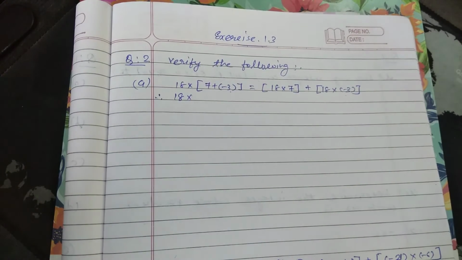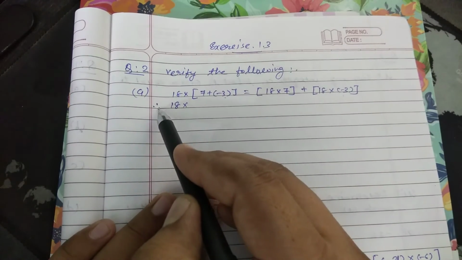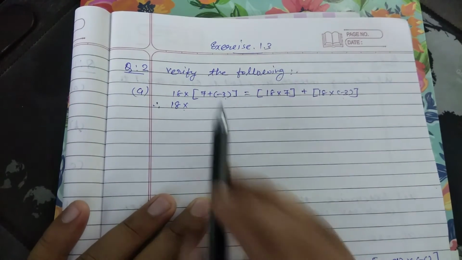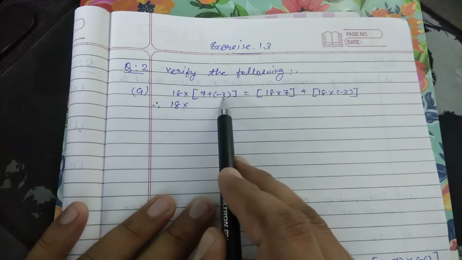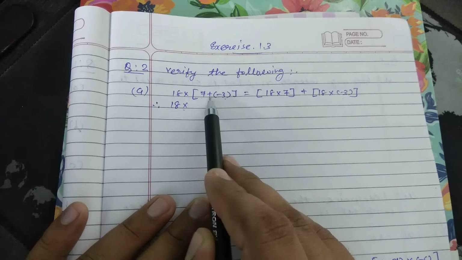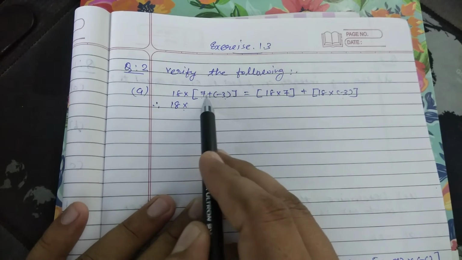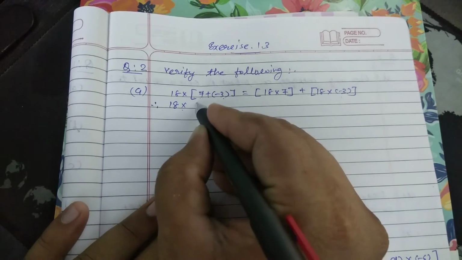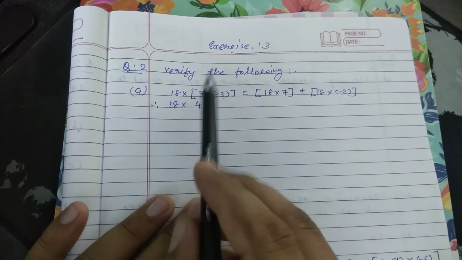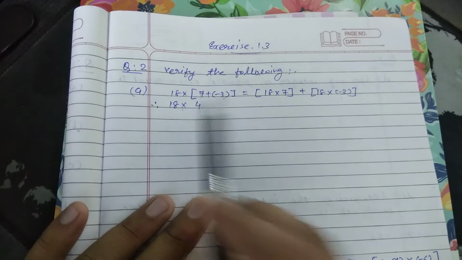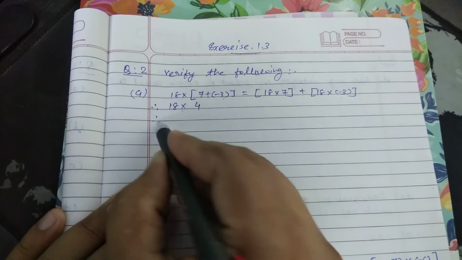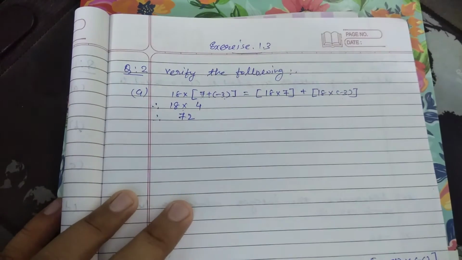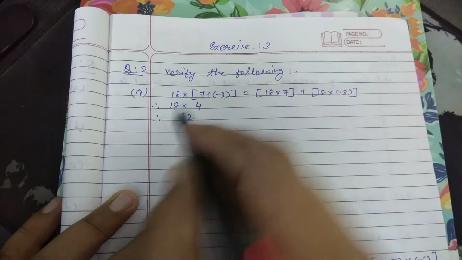So let's start with the left hand side. Here 18 multiplied by, first of all we will open this bracket, that is 7 plus minus 3. One positive, one negative, and their addition will be the difference of absolute values, 7 minus 3 which is 4, and the sign of the greater absolute value, here it is positive 7, so positive sign. Therefore 18 multiplied by 4 is 72. Okay, so left hand side done.